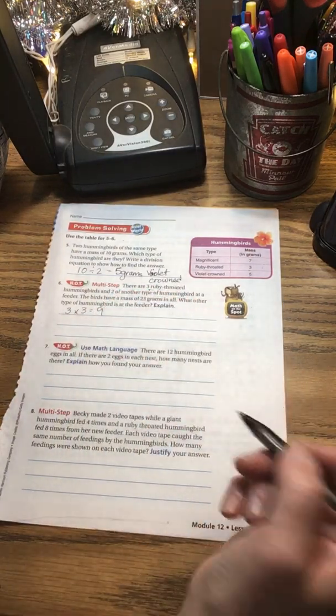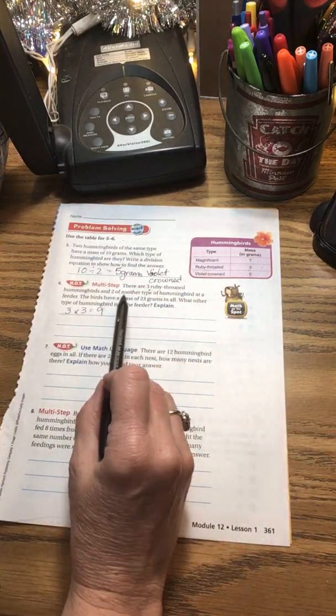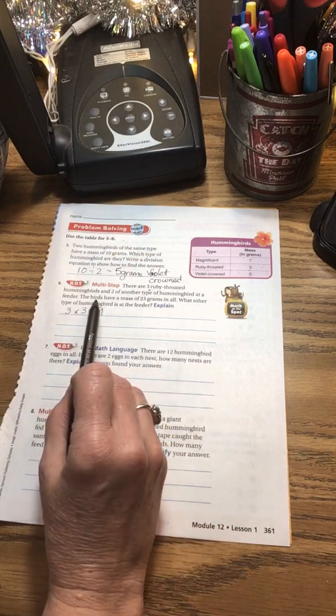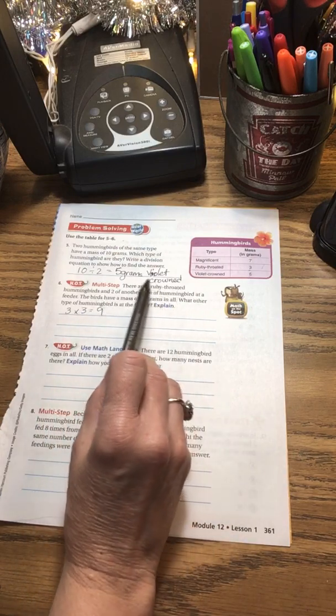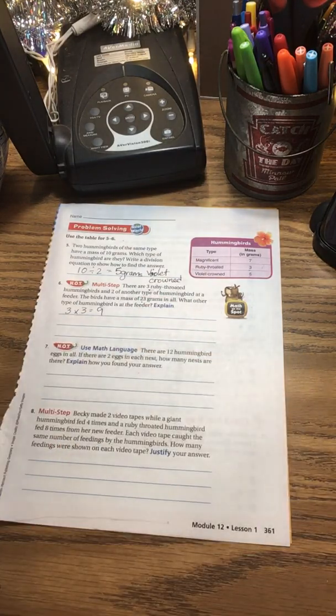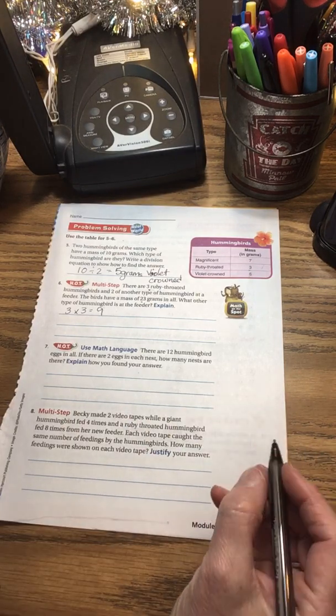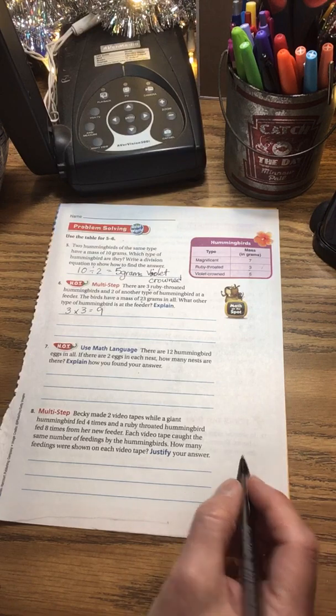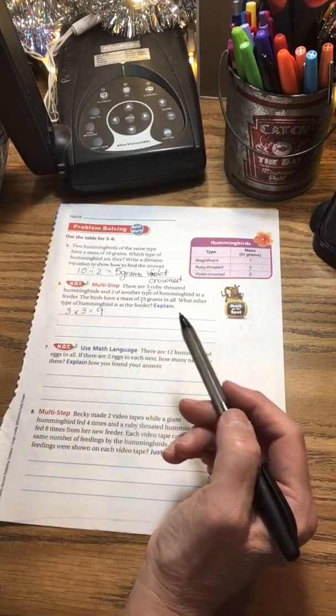9. Okay, now there are 2 more hummingbirds at the feeder, but all 5 of them together weigh 23 grams in all. So what I have to do is figure out, when I take those 3 ruby-throated hummingbirds away, how much weight I have left, and then I have to divide that by 2, don't I?